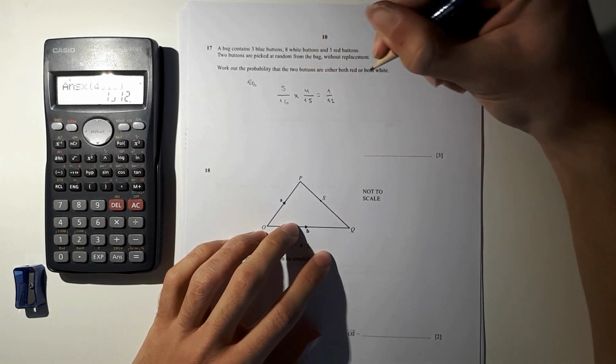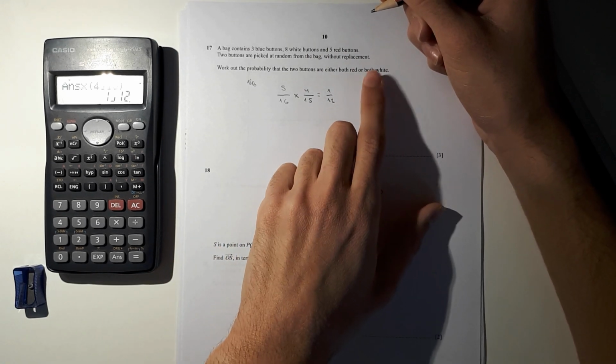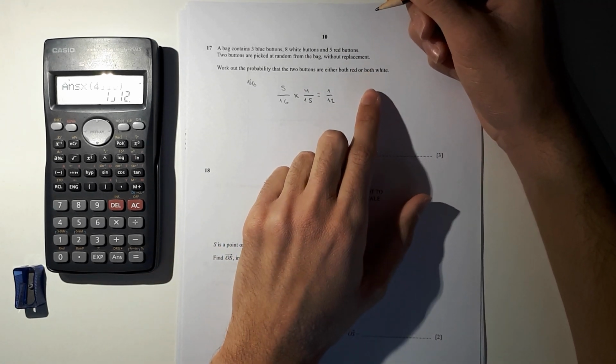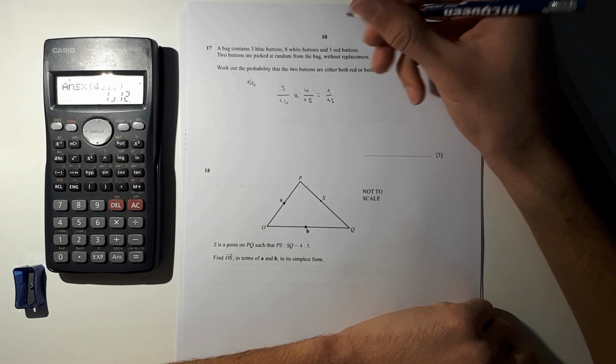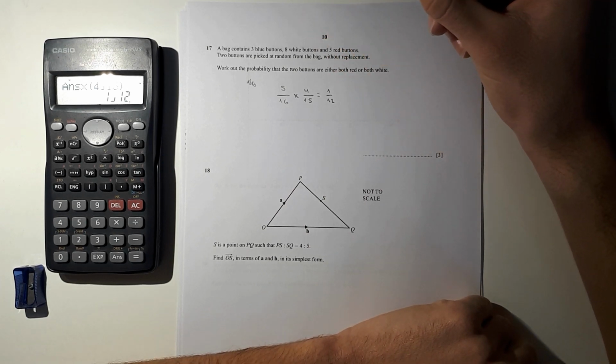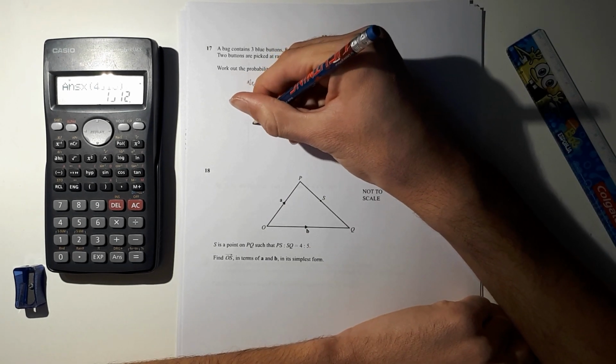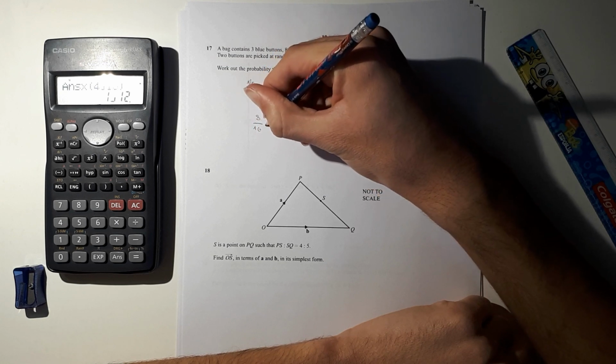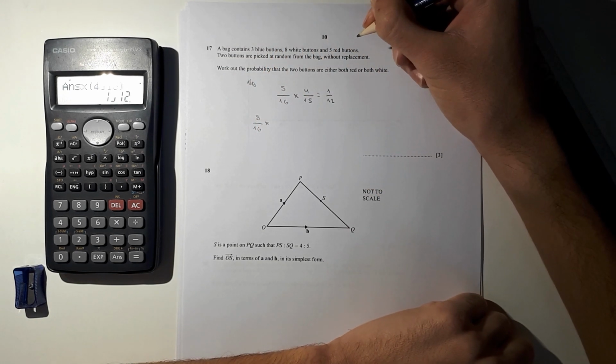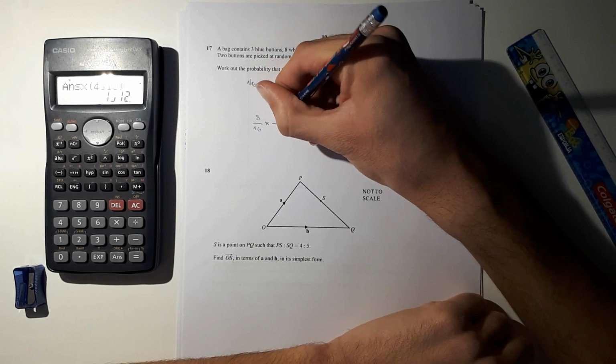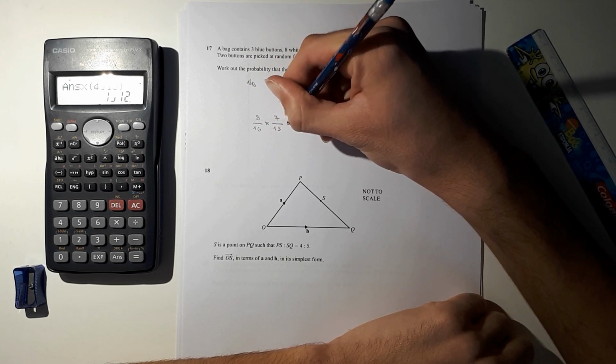And now we have to calculate if this happens when they take a white button. So we got 8 divided by 16 multiplied by 7 divided by 15.